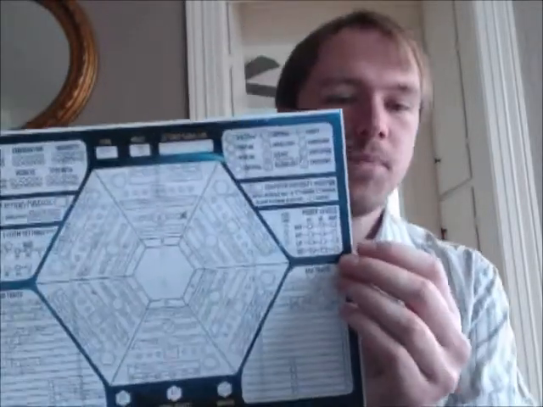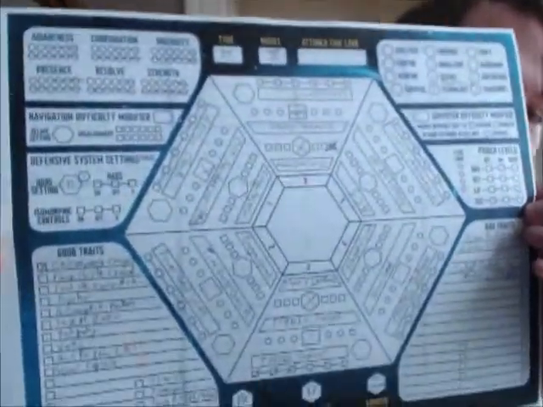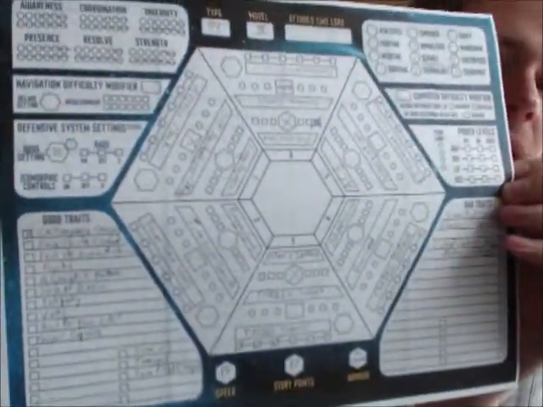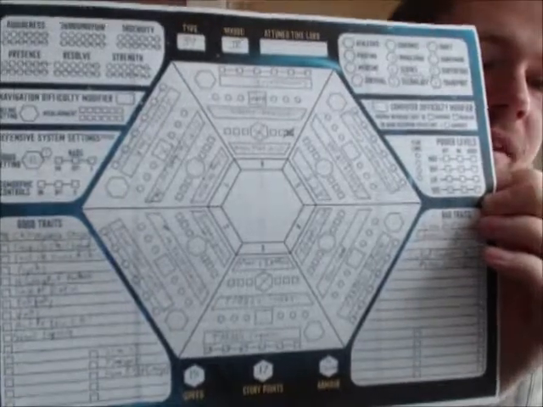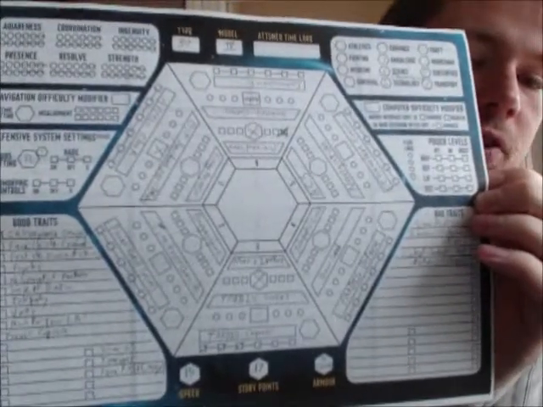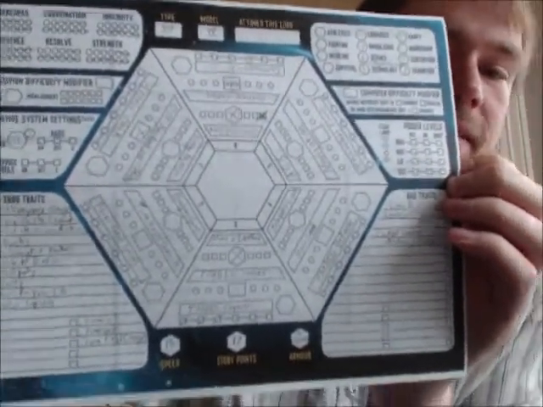Like I have a TARDIS console sheet here. You can see there's so much detail on this. You get to place all your systems and figure out where the damage to the different systems has gone. You get to write down all these different traits and fill in all these little buttons and stuff.